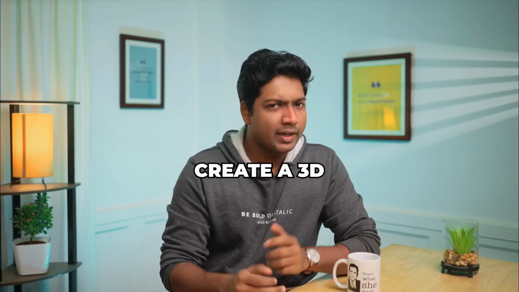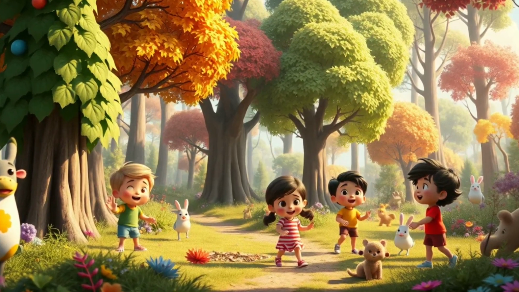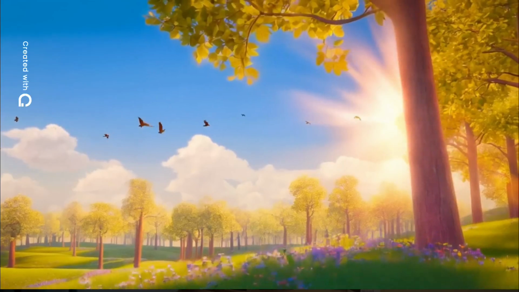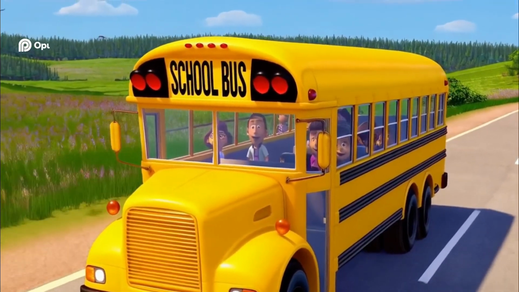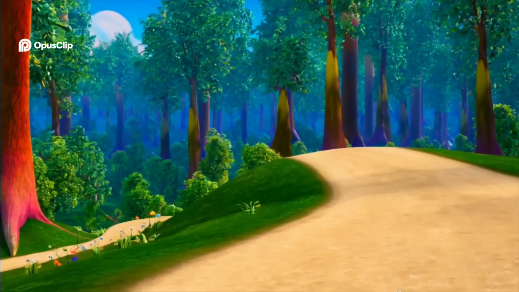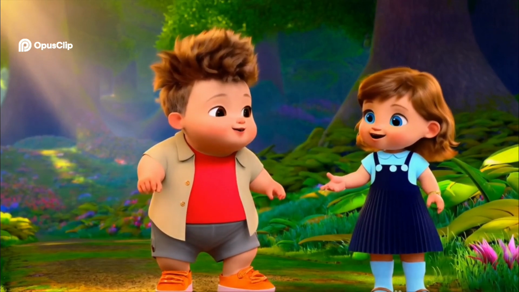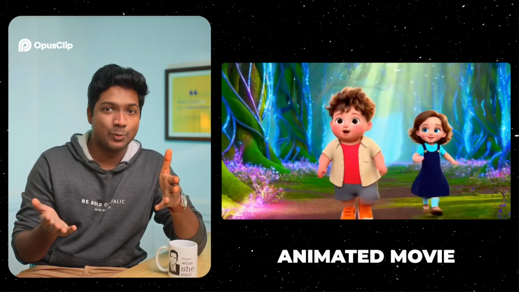Did you know that you could create a 3D animated kids video like this? It was a bright and sunny morning when Roma and Diana, full of excitement, joined their classmates for a fun-filled school trip to the forest. It almost looks like a Pixar animated movie, right?